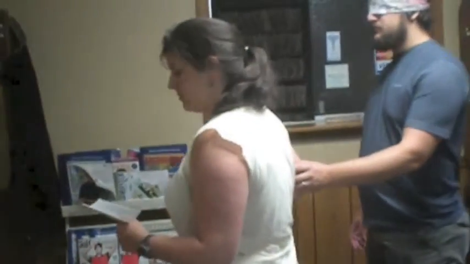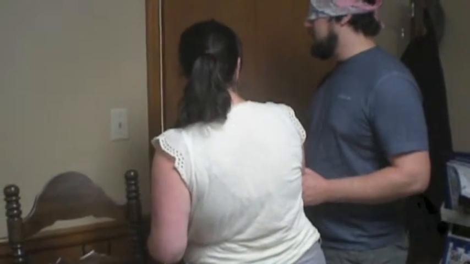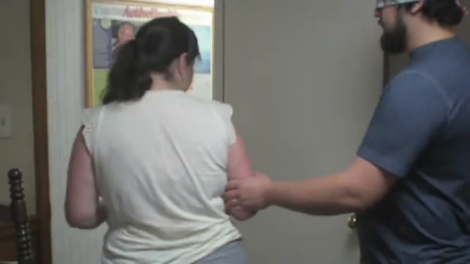Opening a door, let them know the direction the door opens. We're approaching a door. The knob is on your left. The door opens in towards us and to the right. Close the door behind us.